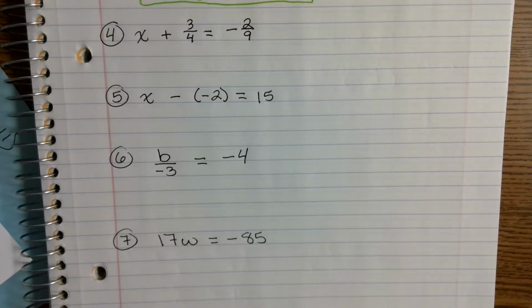All right, who can raise their hand, tell me what they got for problem number 4? X plus 3/4 is equal to negative 2/9. What is X going to be equal to? Mia? Very good. Negative 35 over 36 is the correct answer.